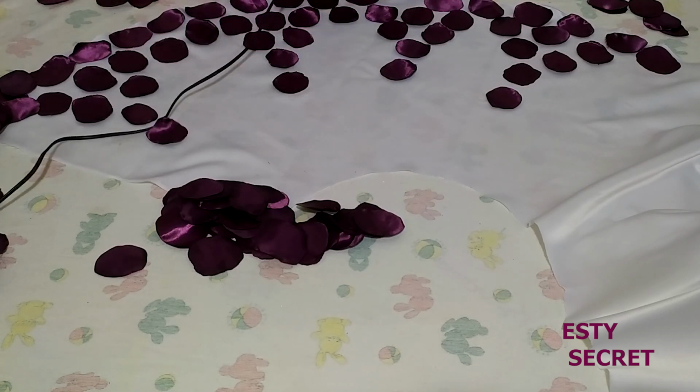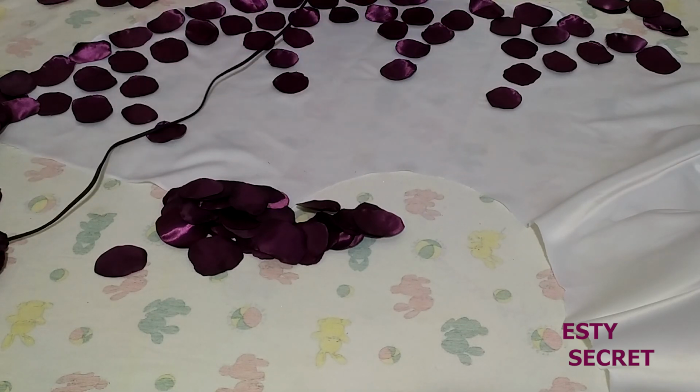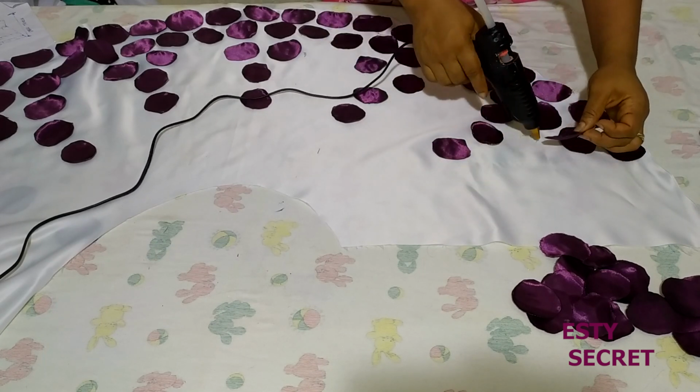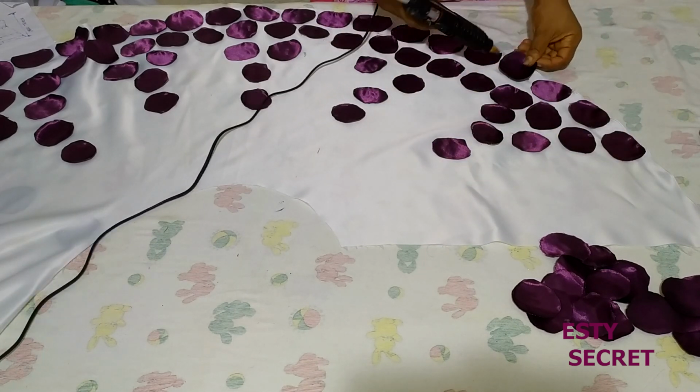So it's better that you lay it out so that you have an idea how you want the petals to look on the skirt.